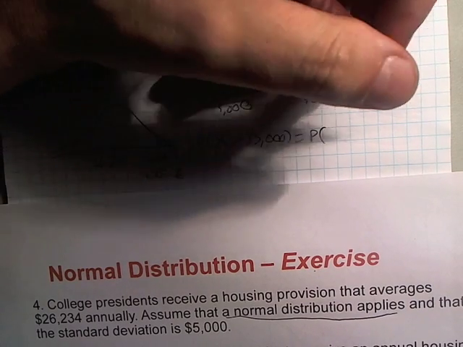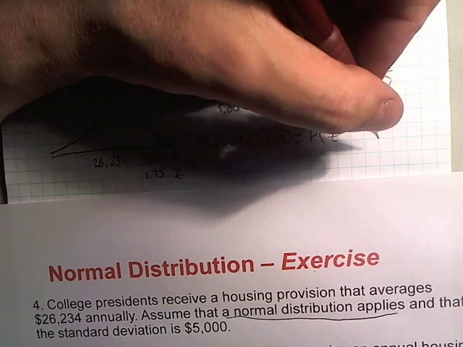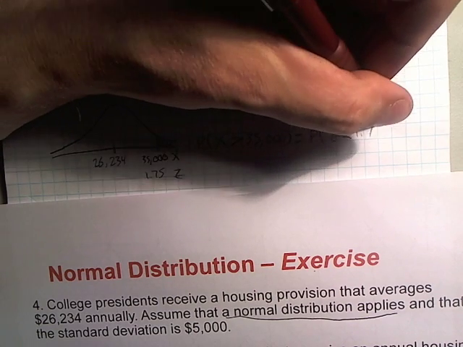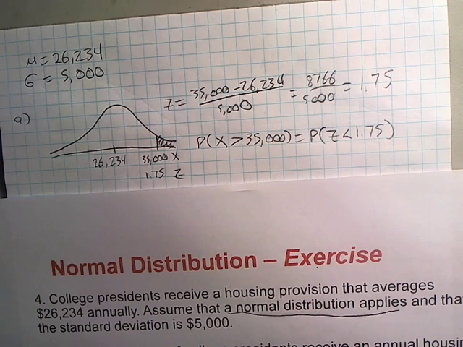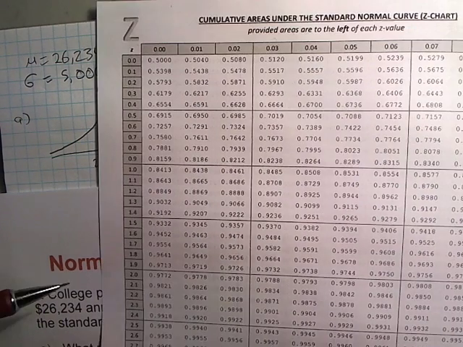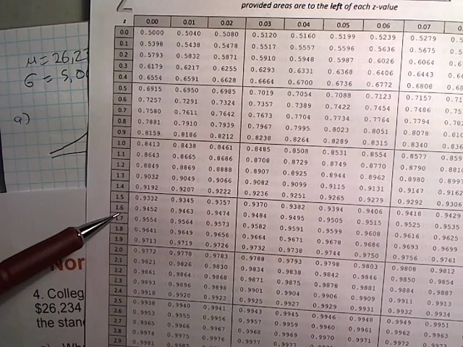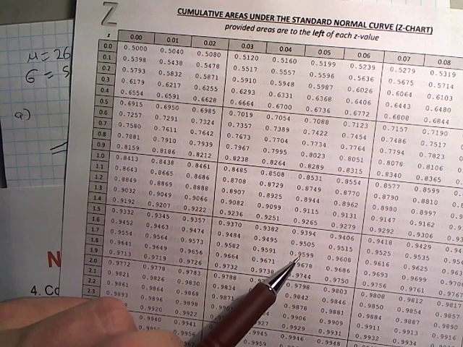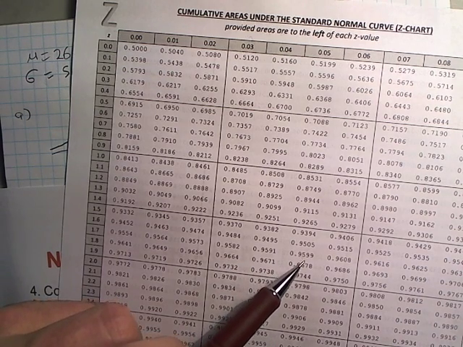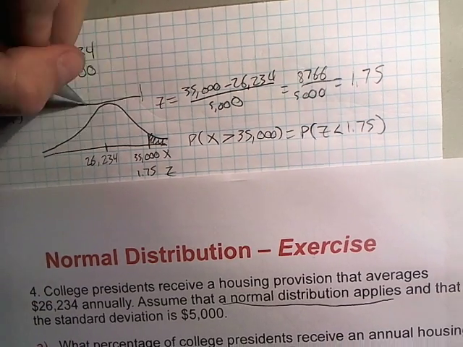So our relevant Z value is positive 1.75. We know the probability we're solving for is related to the probability that Z would fall below 1.75. So let's head over to our Z chart, positive side, 1.7, and we're going to line that up along the top with 0.05, giving 1.75. 0.9599 is the relevant area there.